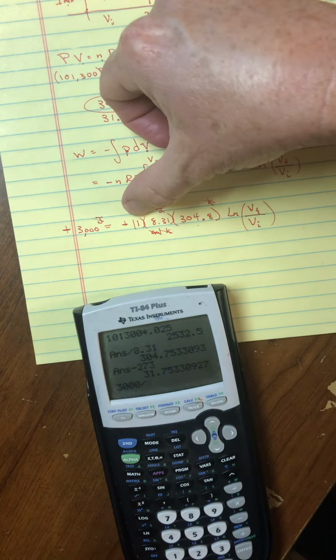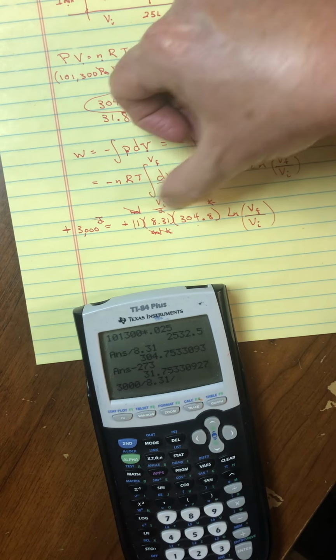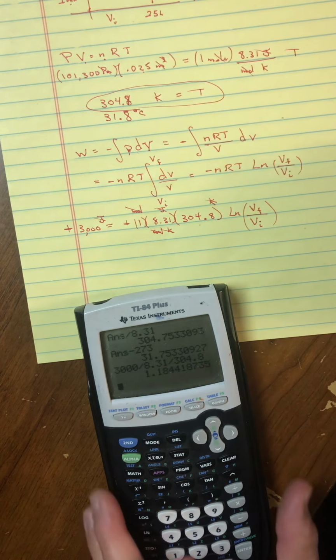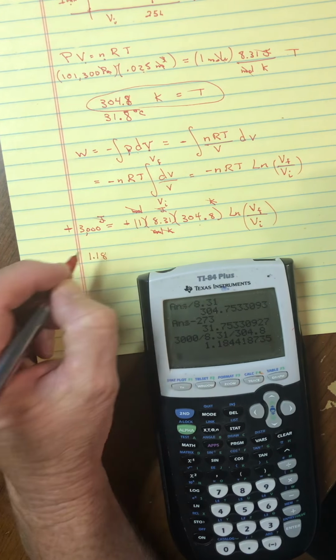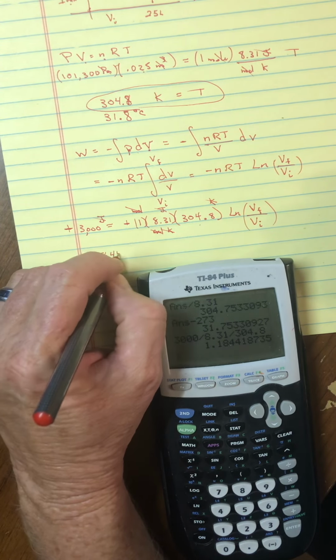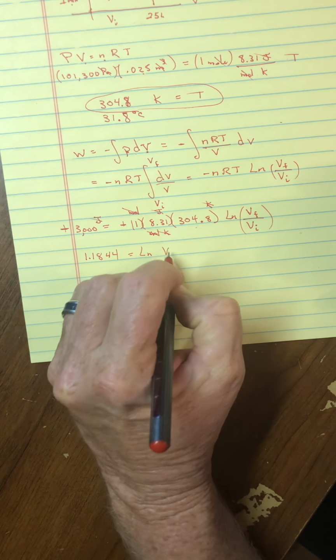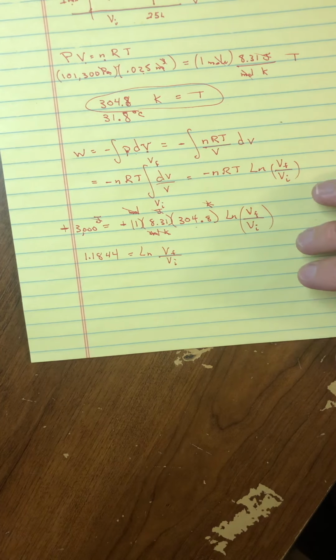I'll divide that by the 1. I will divide that by the 8.31. I will divide that by the 304.8, and I get a 1.18. So I'll just put 1.18 equals then to the natural log of final volume over initial volume.